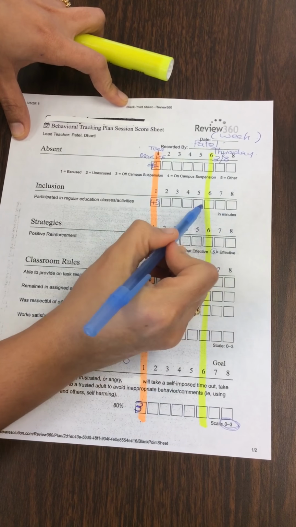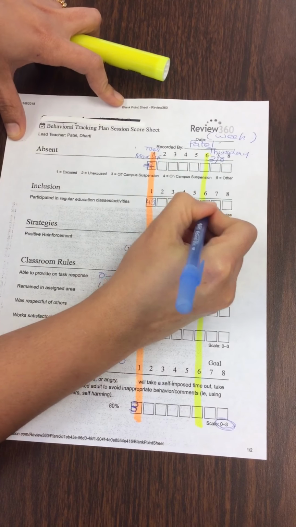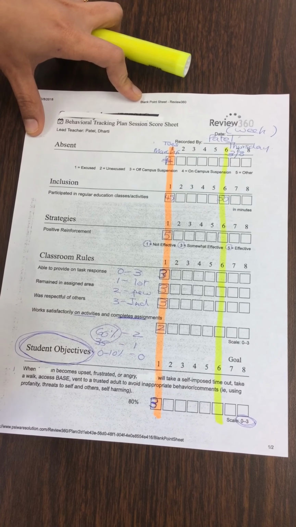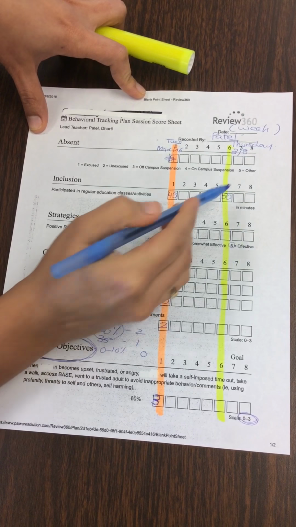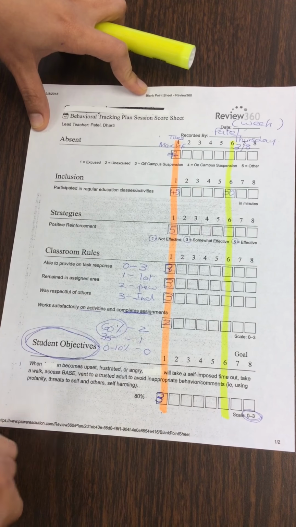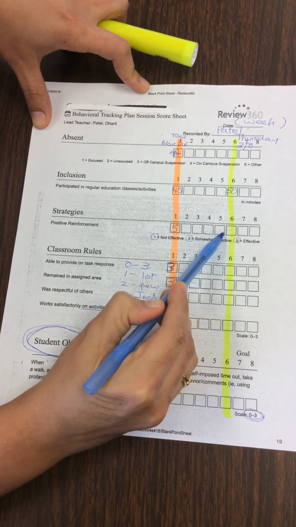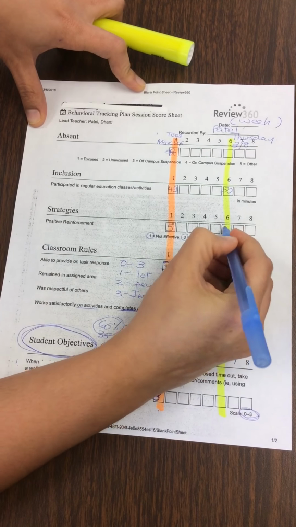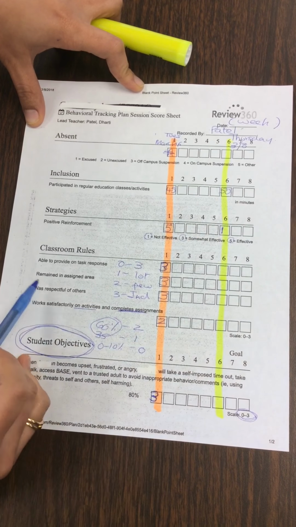Same thing again. Was the child, let's say, 30 minutes in your class because the next 15 minutes he was called to the office or he had to walk out and go to BMC. So whatever the time the student spent in your class, the time goes over here. Did you use positive reinforcement? Let's say the student, you used it, but it wasn't effective. So that's a 1.